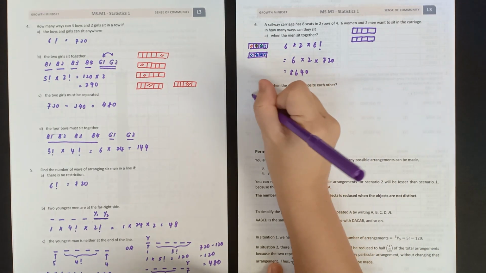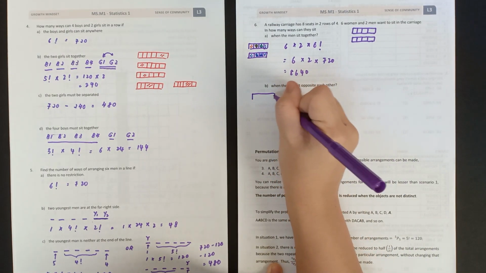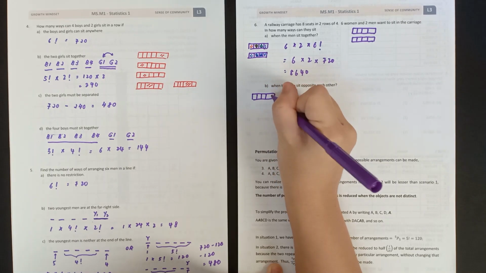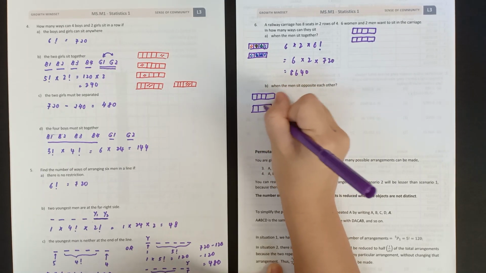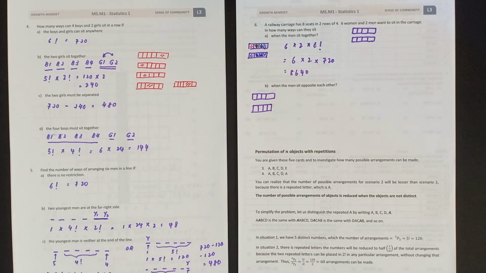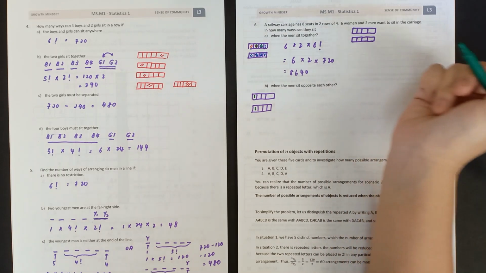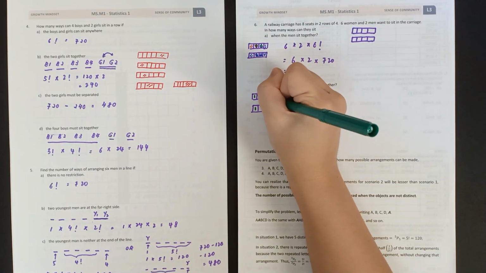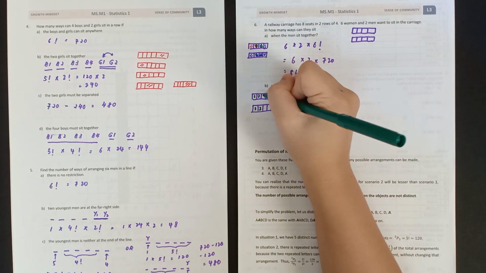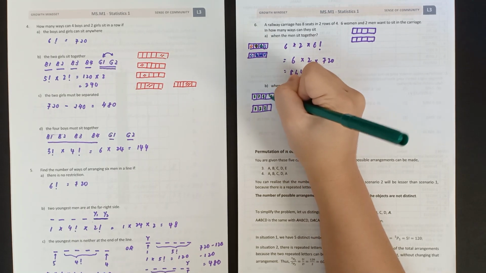Okay, so for part B, it's when the men want to sit opposite each other. I guess this will be easier to understand. So when they go into the carriage and they want to sit opposite each other, how many choices do they have? Either 2 of them sit here, or 2 of them sit here, or 2 of them sit here, or 2 of them sit here.